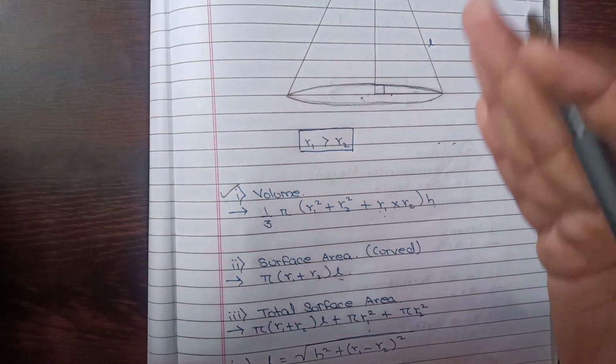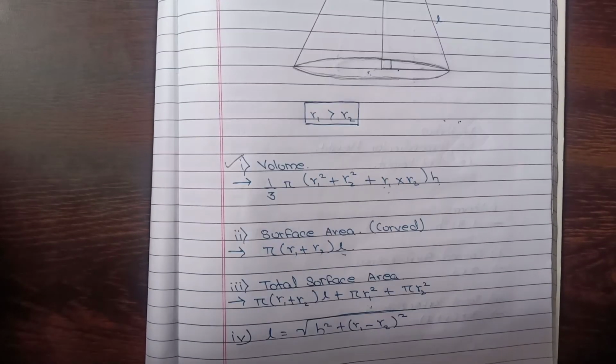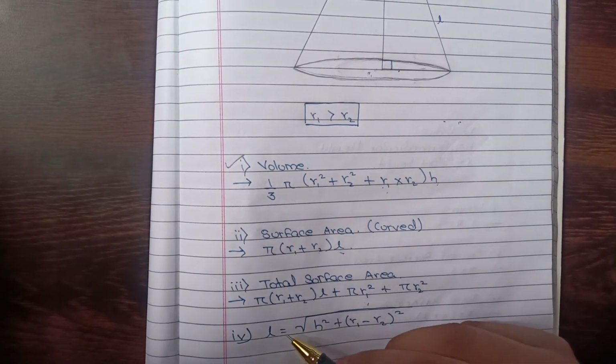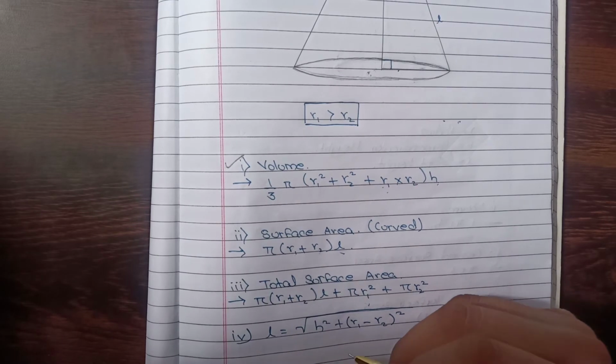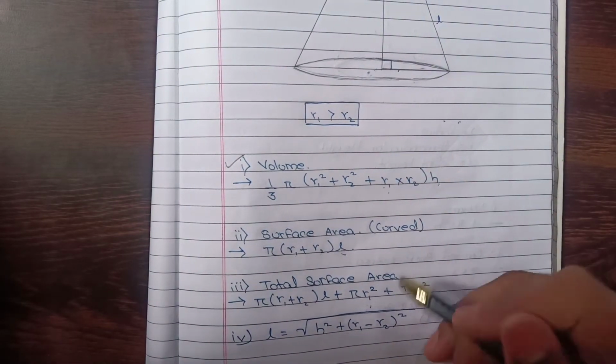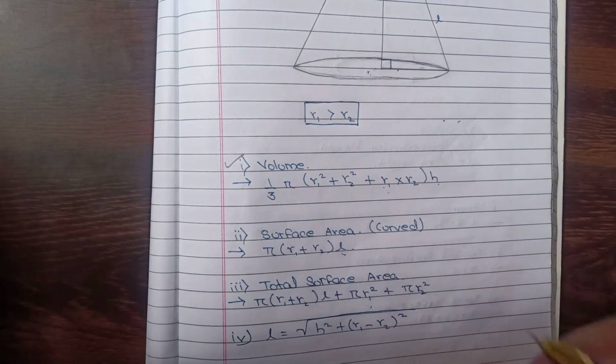Now the fourth one which we have is slant height. So let us once again revise the formula of slant height of the frustum of a cone. It is L equals under root of h² plus (R1 minus R2) the whole square. Now let us move on to our next one.